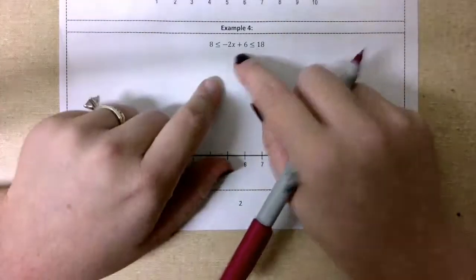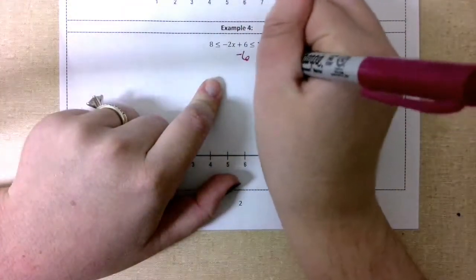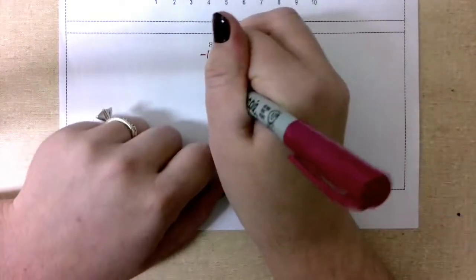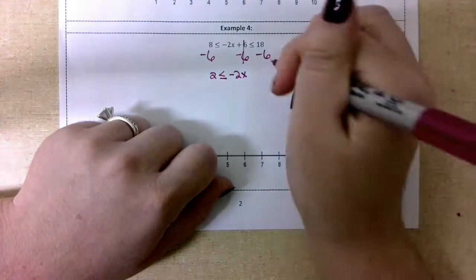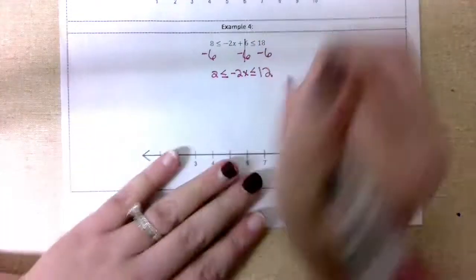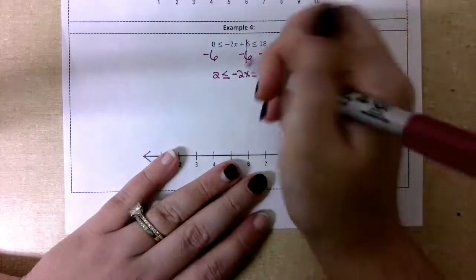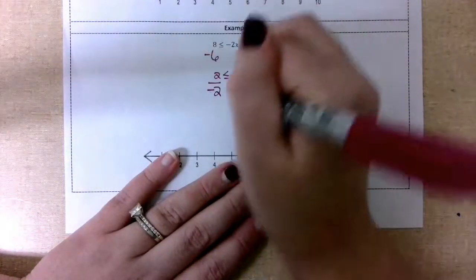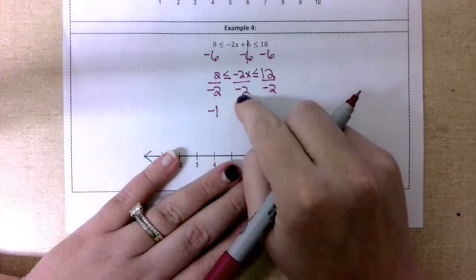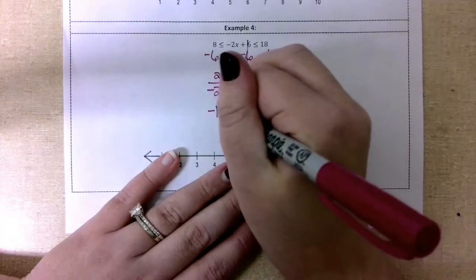So here, subtract 6, 2 is less than or equal to negative 2x. 6 is cancel. 12. I now have to divide everything by negative 2. Negative 1, and because I'm dividing by negative 2, these signs are flipping.